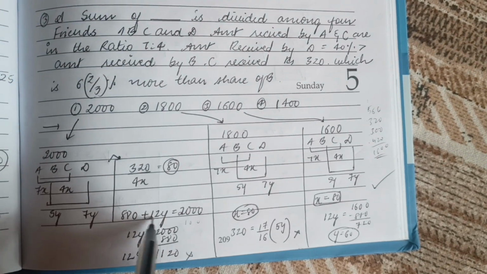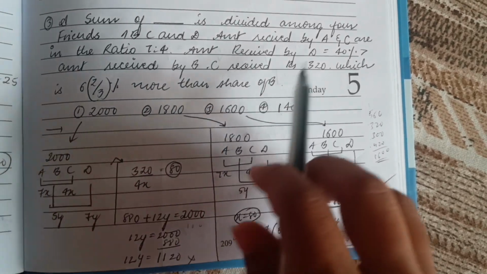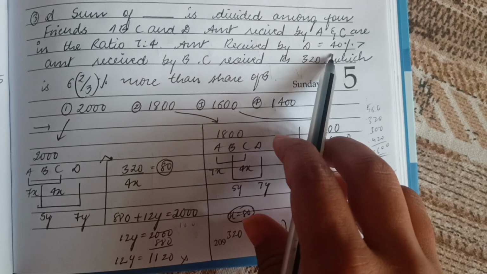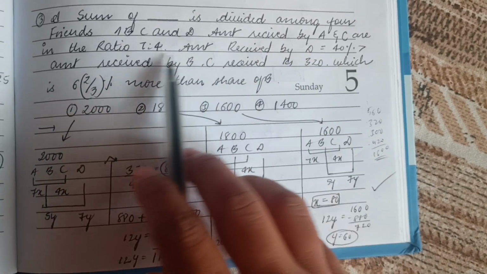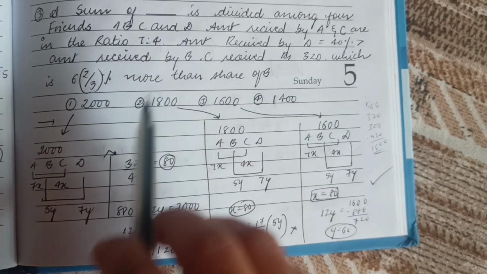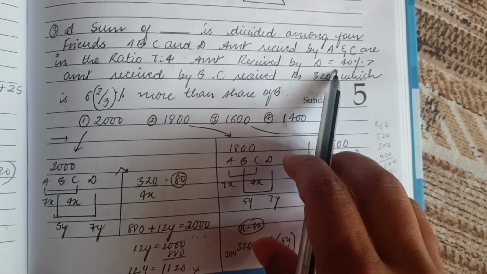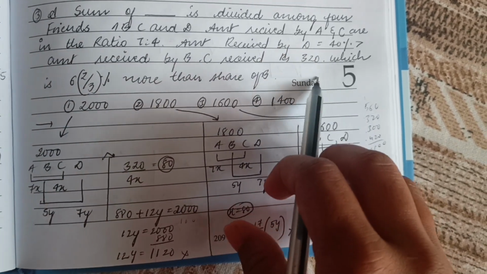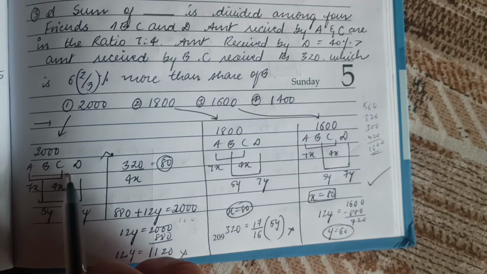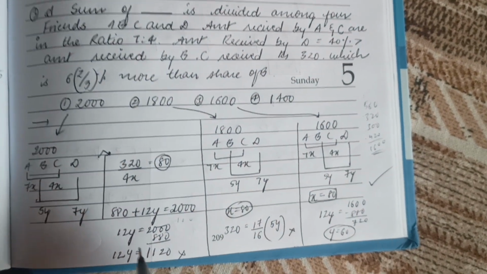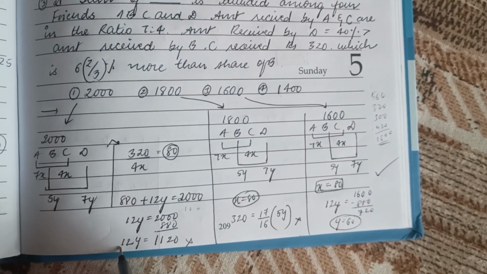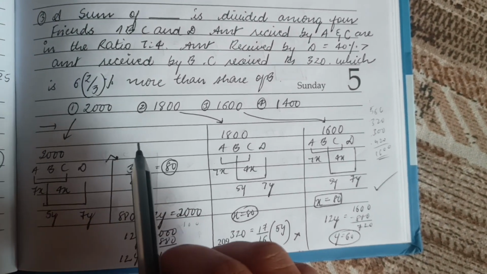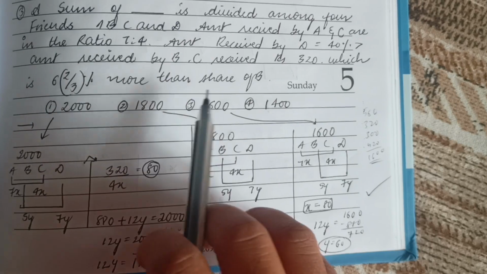Here I have written this 12y as 5y and 7y, because you can see that the amount received by D is 40% more than that received by B, and we know that 40% will be equal to 2 by 5. Therefore D will be 7 and B will be 5. That's what I have written here. After simplifying this you can see 12 will not divide this, so this option doesn't hold true. So let's take another option.